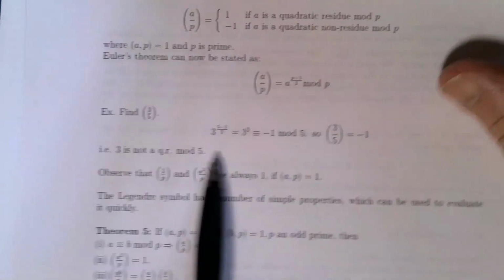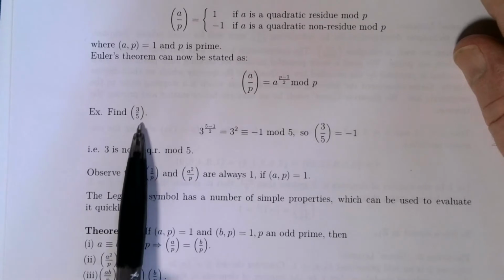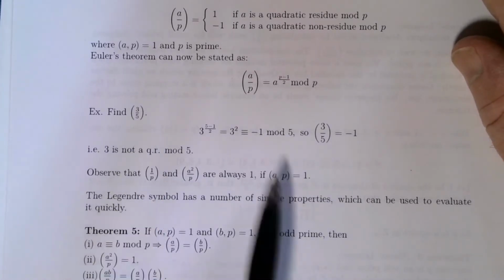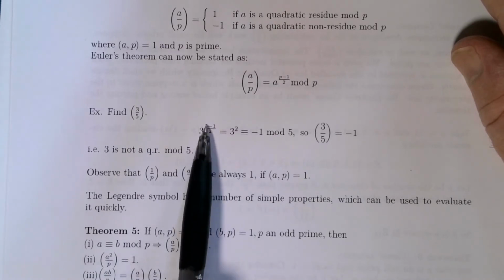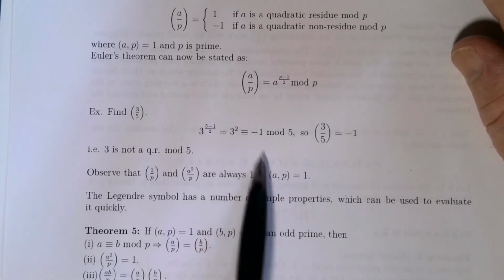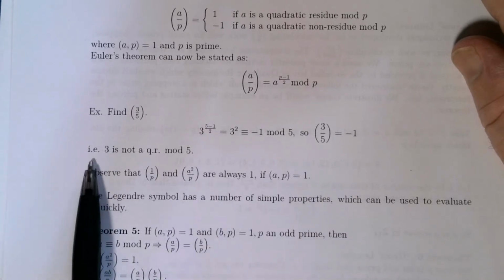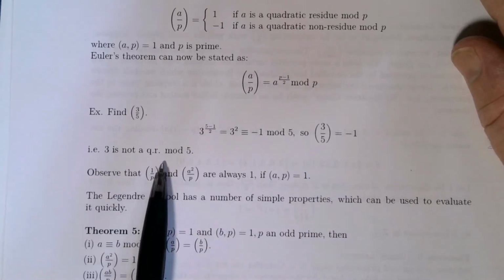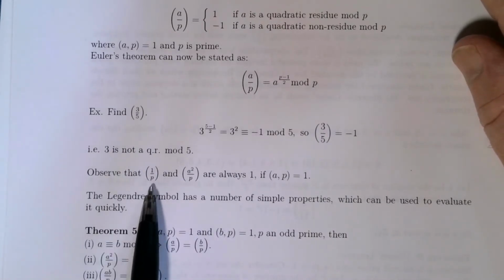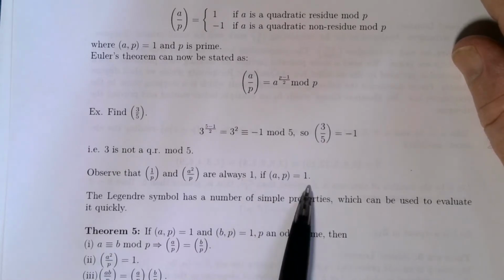So just as an example, I want to find 3 over 5. The Legendre symbol 3 over 5 is asking us, is 3 a square modulo 5? To do so, we simply take (5 minus 1) over 2, and we work out 3 squared, which is minus 1, and that means the Legendre symbol is minus 1, and that tells us 3 is not a quadratic residue modulo 5. Now just note, of course, trivially, that 1 over p and a squared over p are always 1 if a and p are relatively prime.